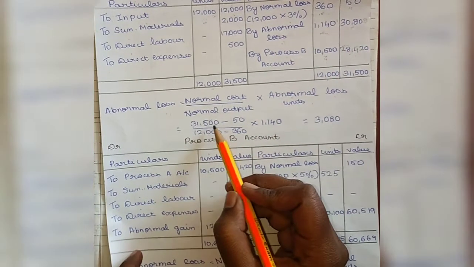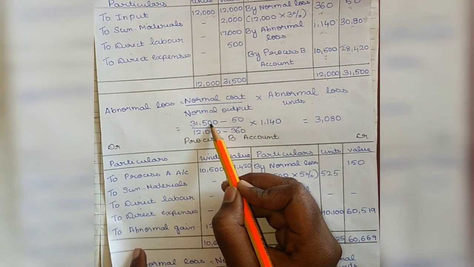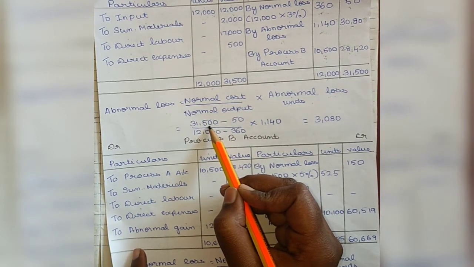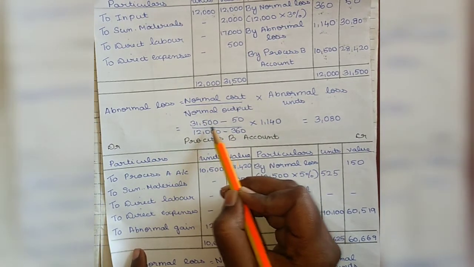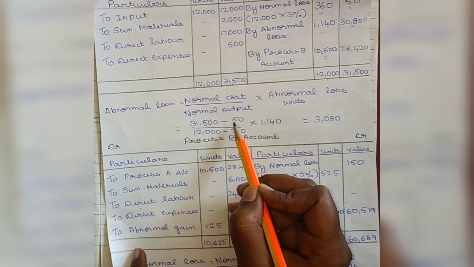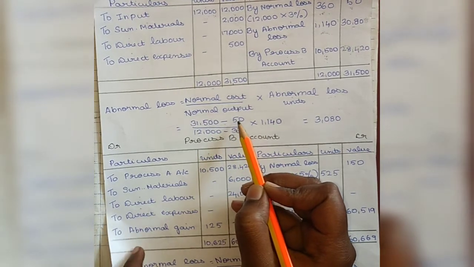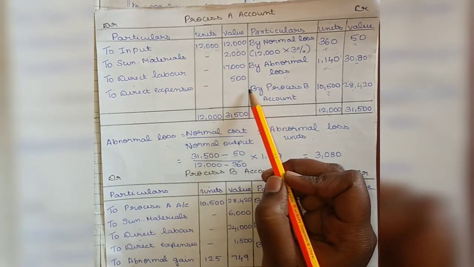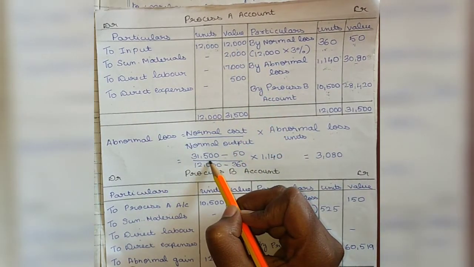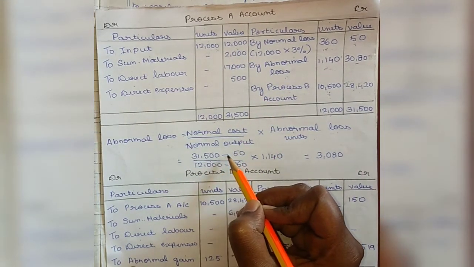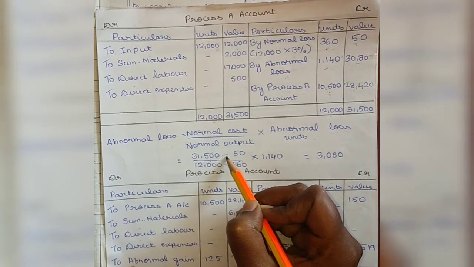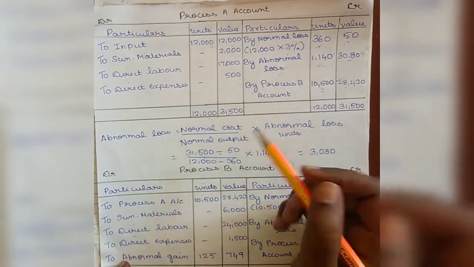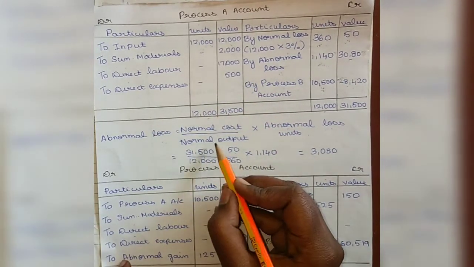Now how do we calculate the normal cost? See, the formula to calculate normal cost is your total debit value or the total cost minus the normal loss value. Now what is the total cost? Total cost is nothing but add all your debit side total, that will come up to 31,500 minus the normal loss value. What is the normal loss value? It is 50.